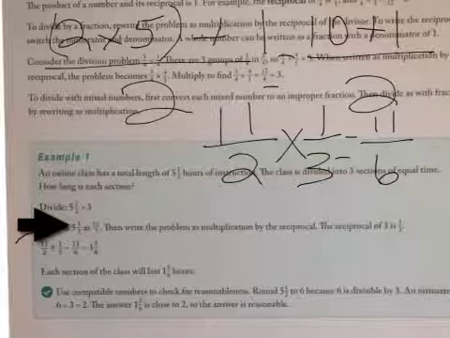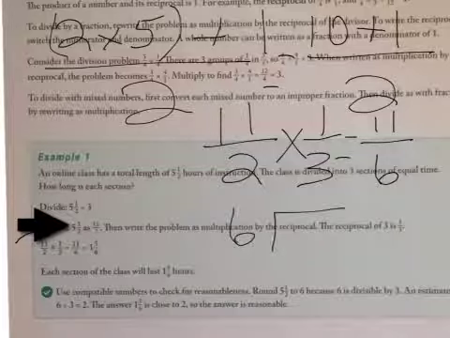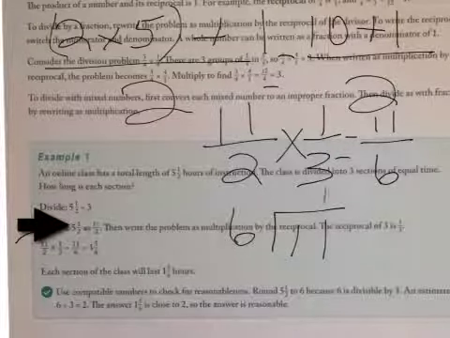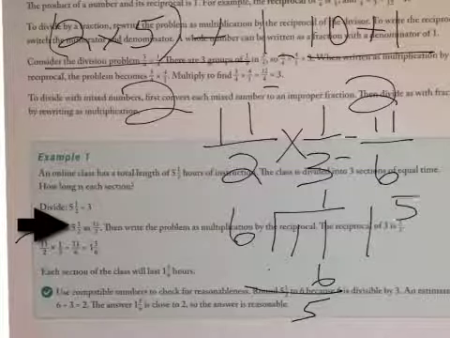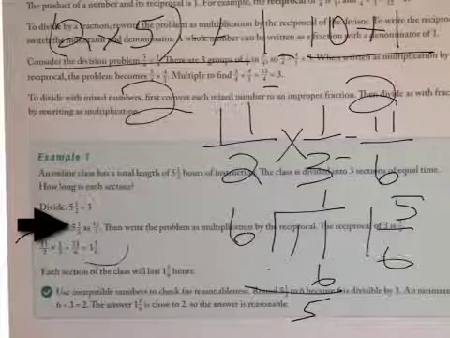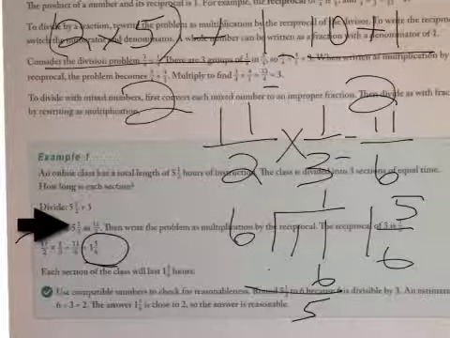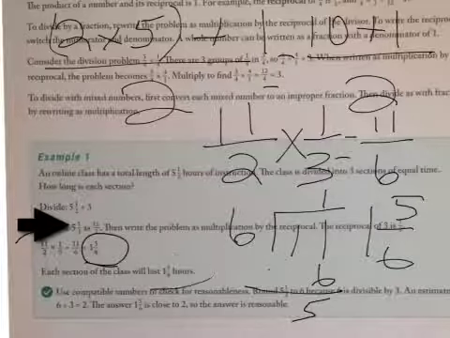Then we have the smaller number on the bottom, so we divide. 11 divided by 6 goes 1 time. 1 times 6 is 6. We subtract that, and that gives us a remainder of 5. And that is how we get our 1 and 5 over 6. Each section of the class will last 1 and 5/6 hours.